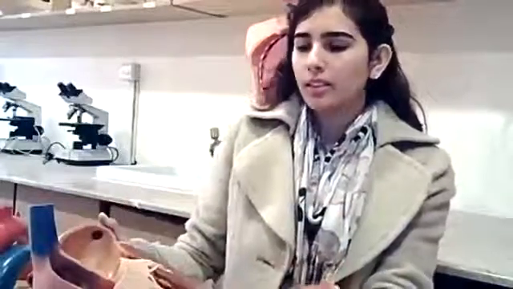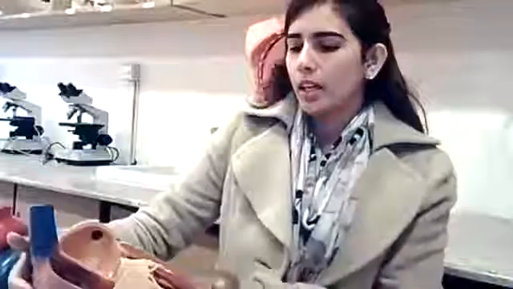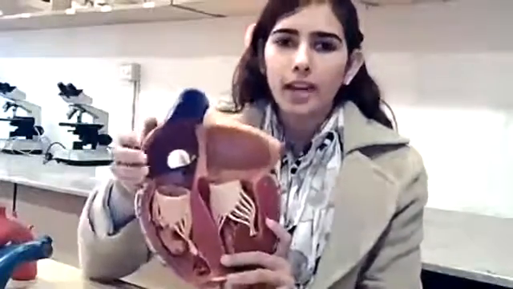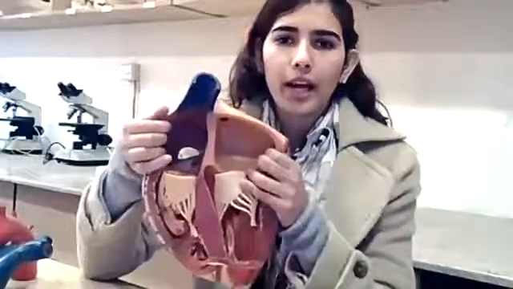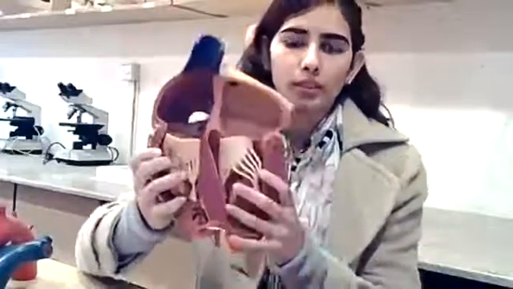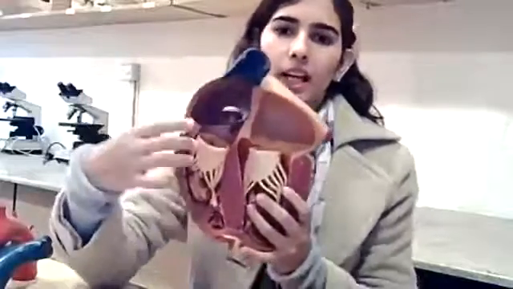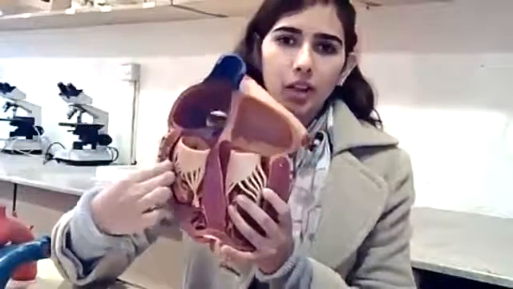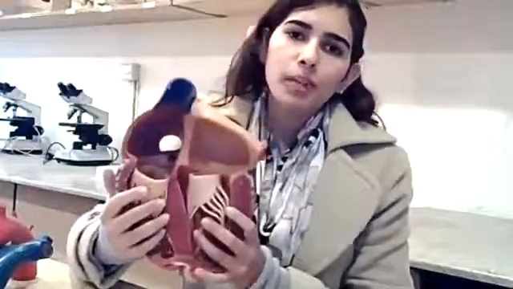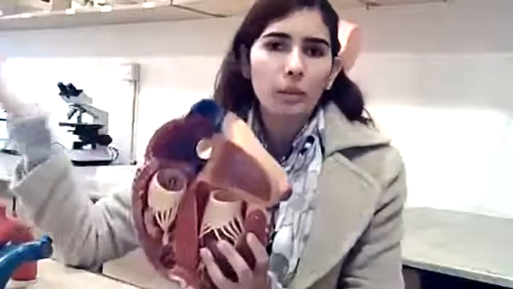So, as you can see here is the very basic thing. The heart has 2 atria and 2 ventricles. The atria are thinner walled while the ventricles are thicker in wall, because they have to make more contraction and produce more power in order to send the blood to the peripheral parts of the body.